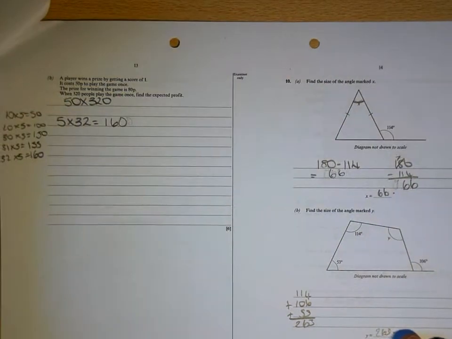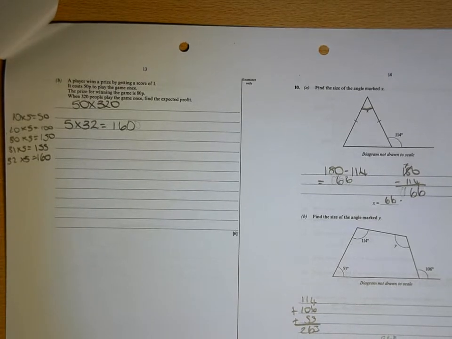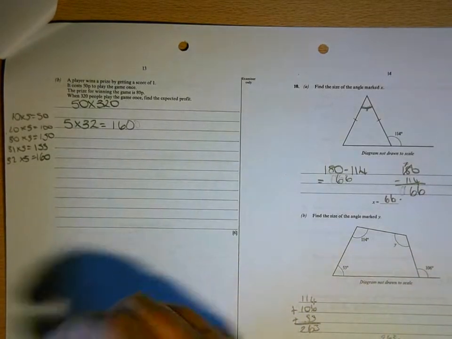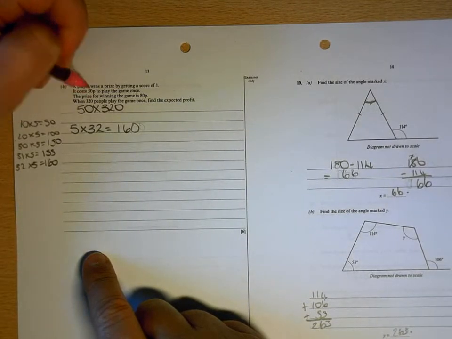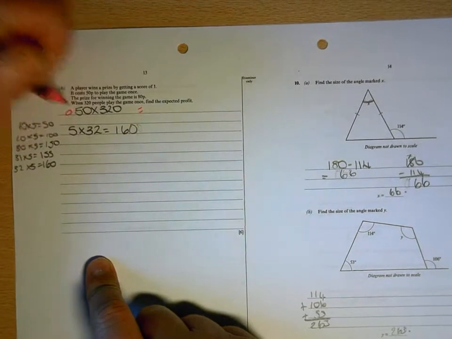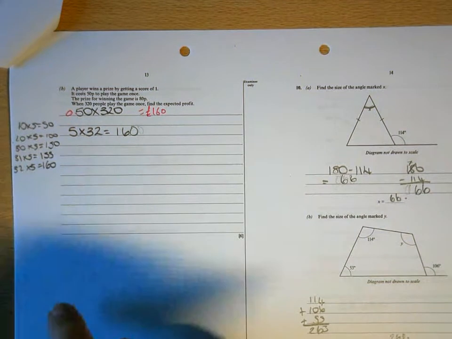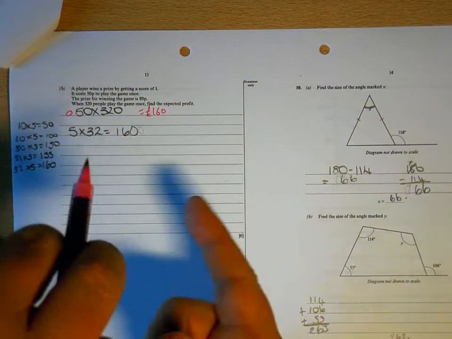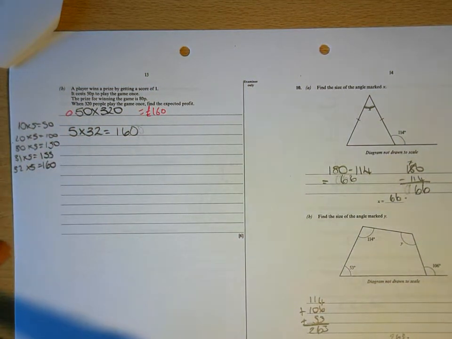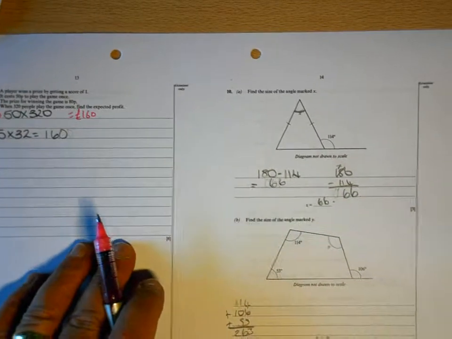So 50 lots of 320 would give you how much money the game earns by everybody paying. But it's easier if you think 50p is half a pound, then that would be 0.5 times 320 is 160 pound. That's how much the game earns. Then you'd have to use the probabilities from the table in the previous page to work out what profit is made. So take a look at how I explain that on the video clip.